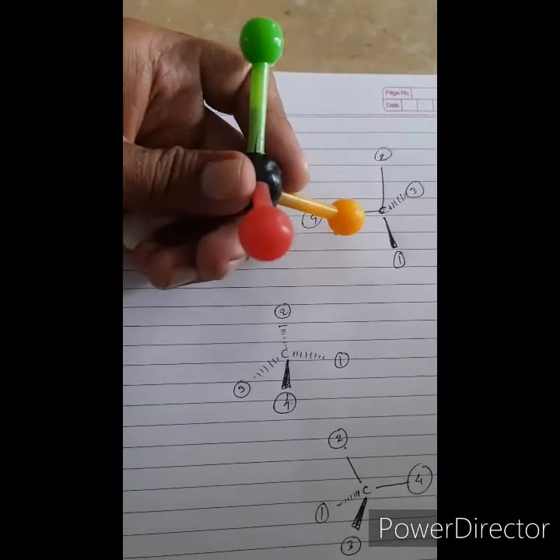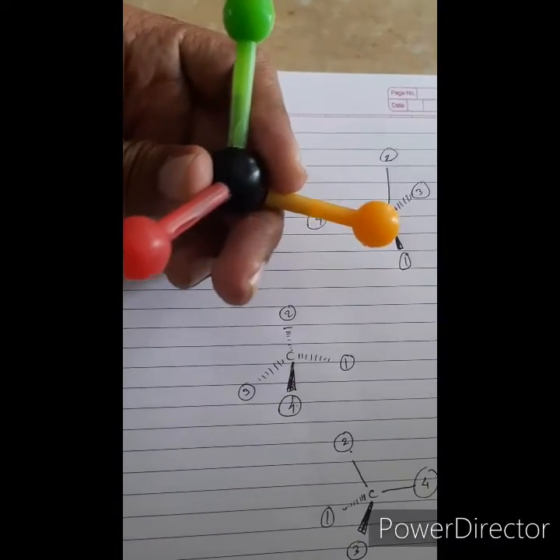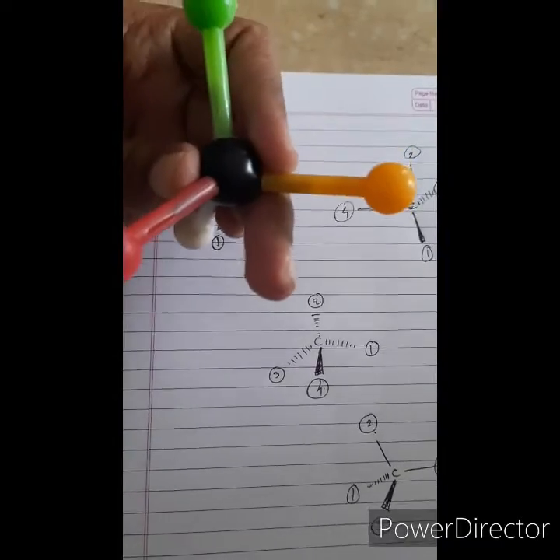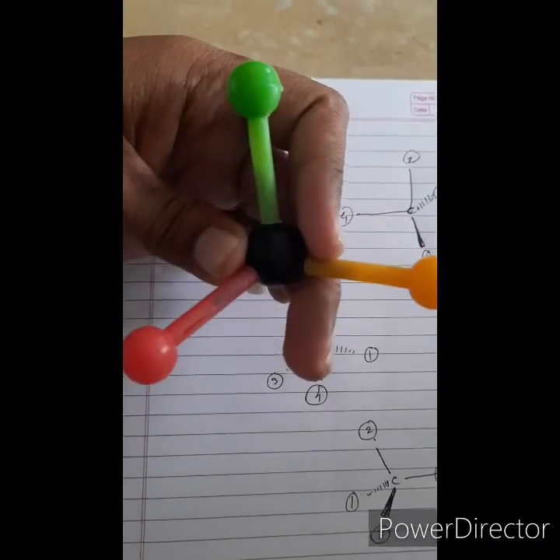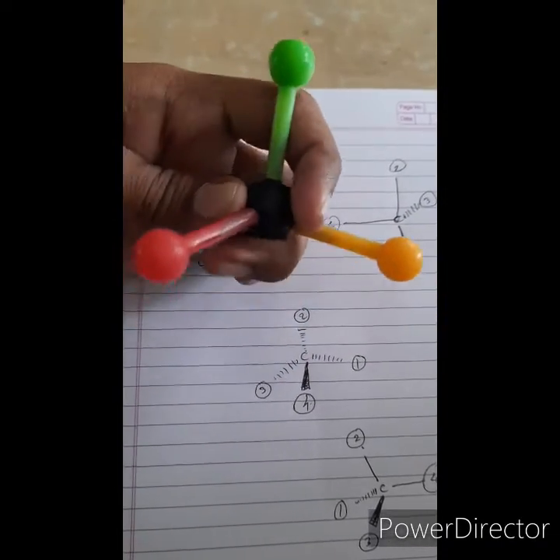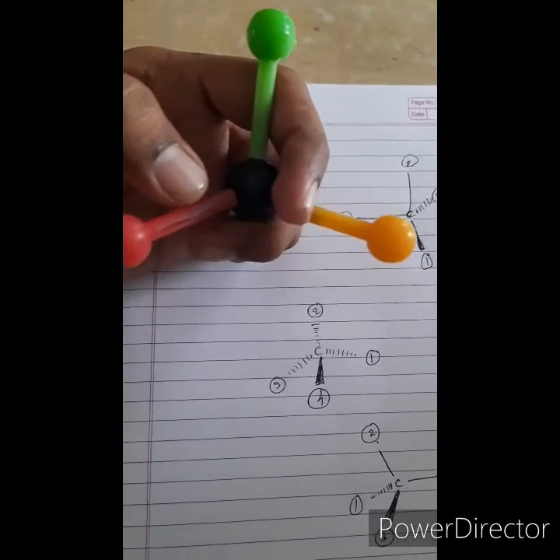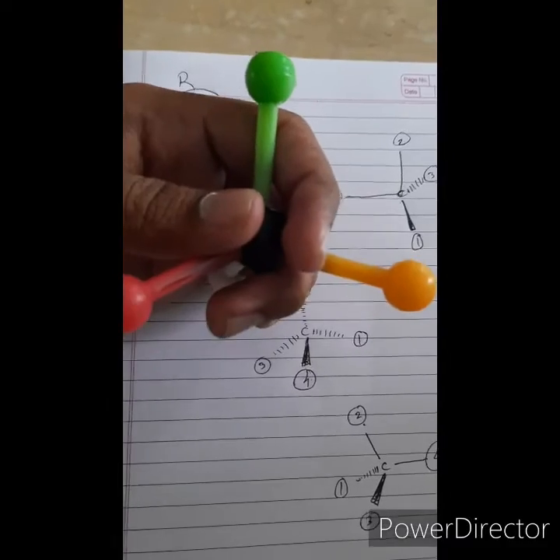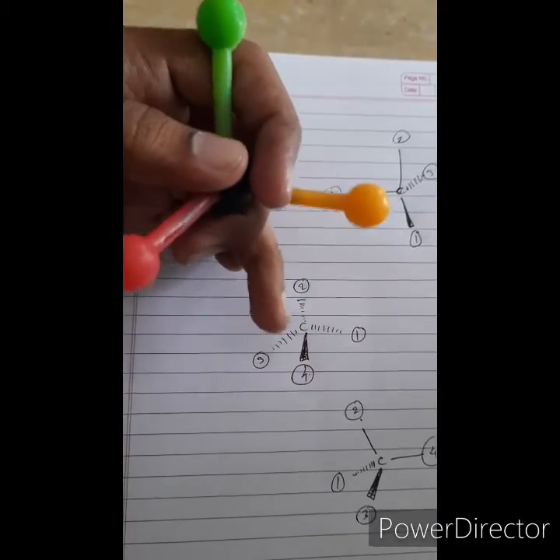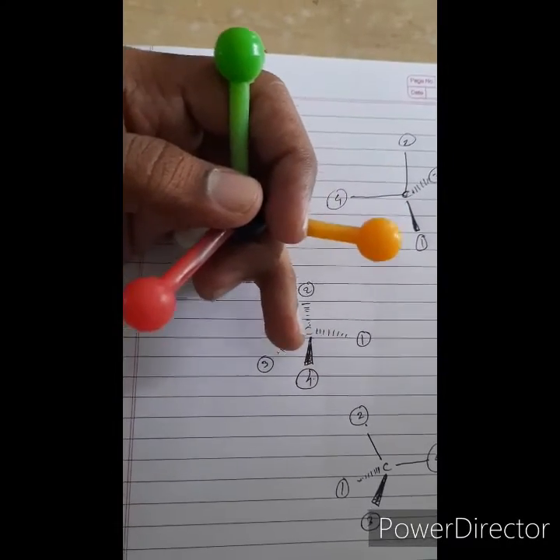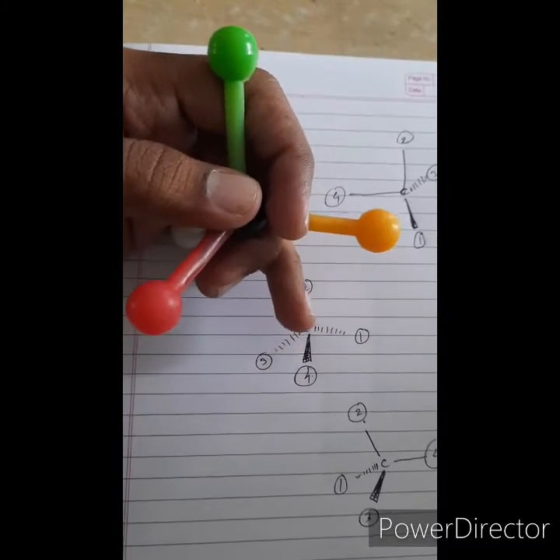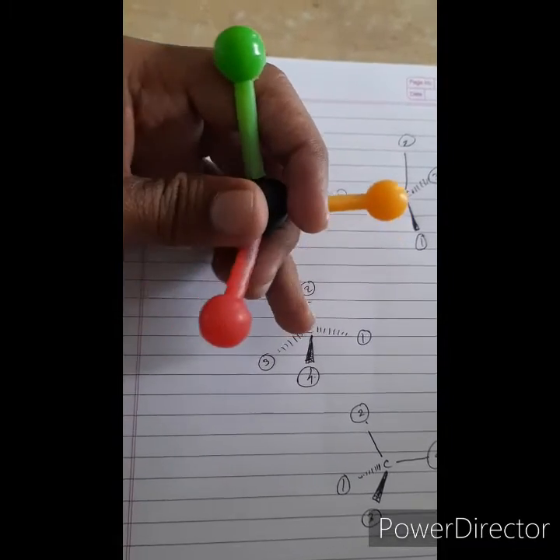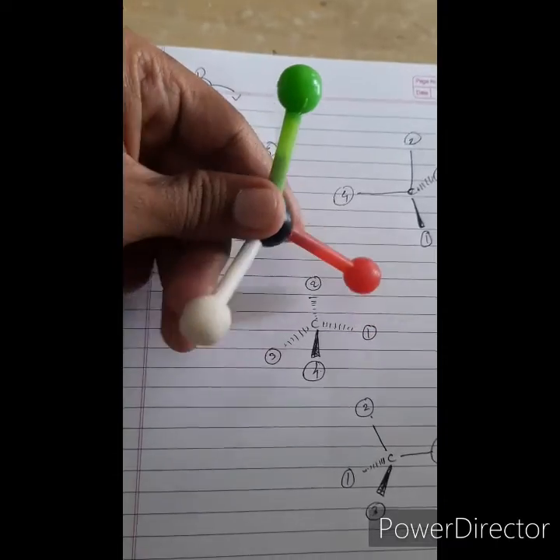This is above the plane, this is below the plane. But if you want to see the orientation, you have to tilt like this. The least priority group should always be at the back of the plane. Again, the orientation is the same: 1, 2, 3, R. Then we will move this least priority group to the front and the 3 groups at the back of the plane like this.